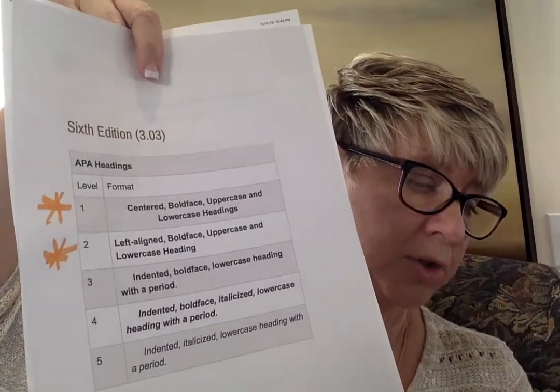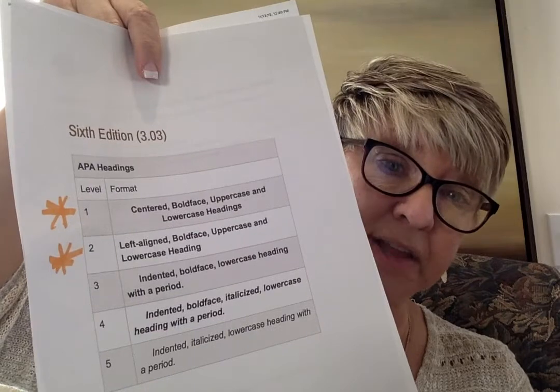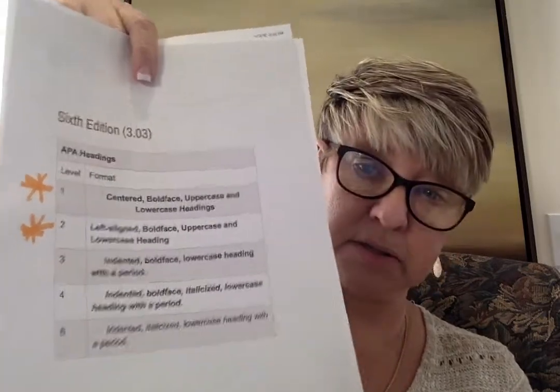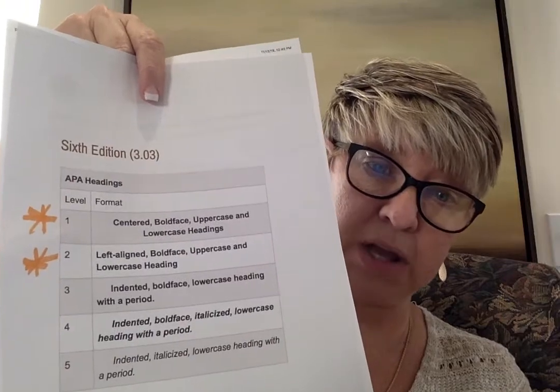So level 2 go all the way to the left, bold, upper and lower case. Okay, so that's level 1 and level 2. And I think those are the only levels of headings that you'll need, just level 1 and level 2. I think it will be fine.